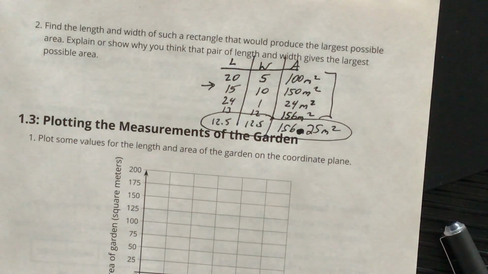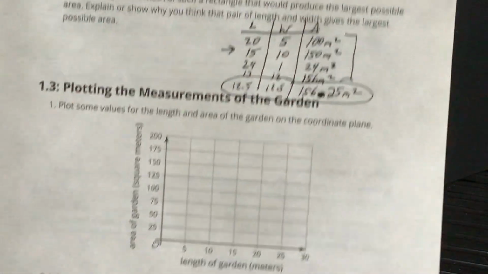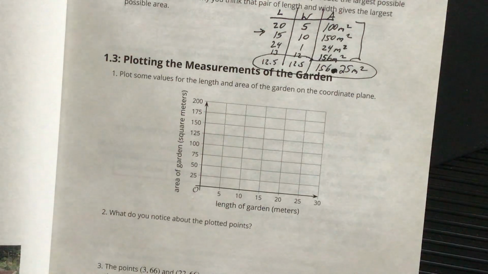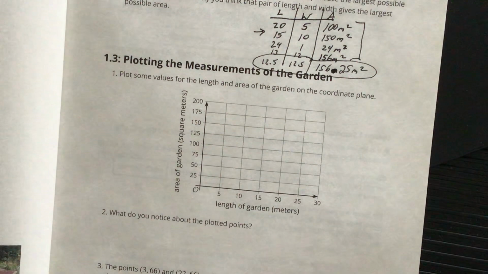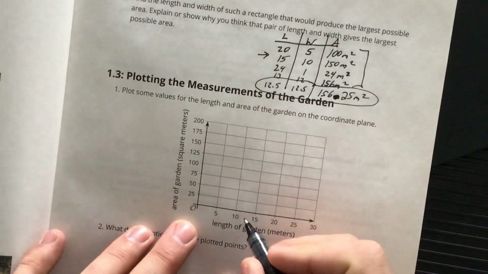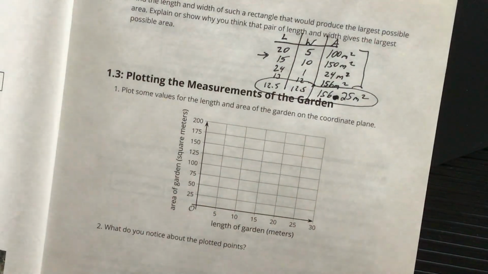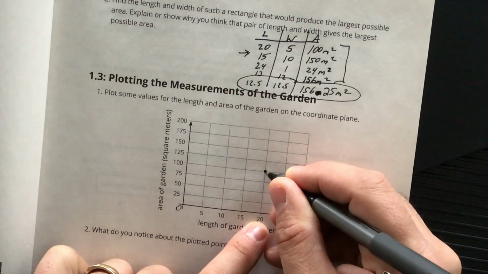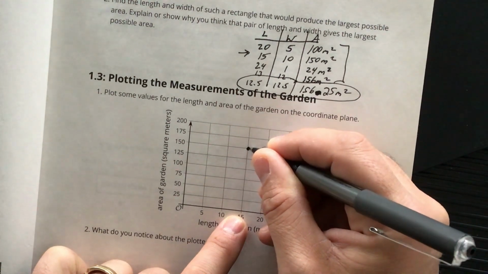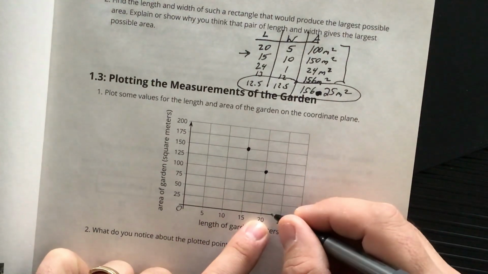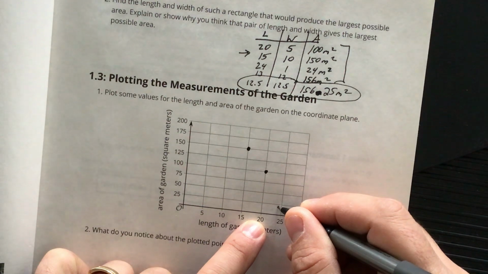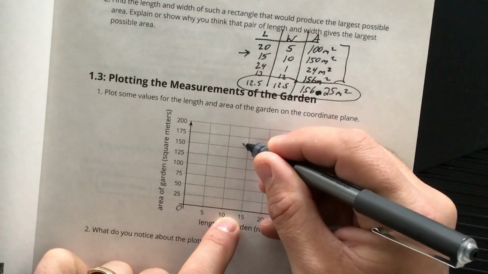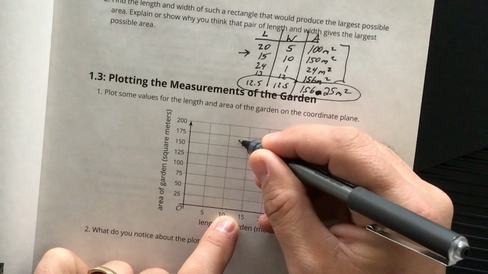Question number 1 for part 3. Samira, would you take that one, please? Plot the values for length and area of the garden on a coordinate plane. What do you notice about the plotted dots? All right, so let's plot the ones that we just have in the chart above. Notice you are plotting length and area. So the first column is my X, the second one is my Y. So 20 and 100, 15 and 150, 24 and 24, 13 and 156, 12 and a half and 12 and a half.